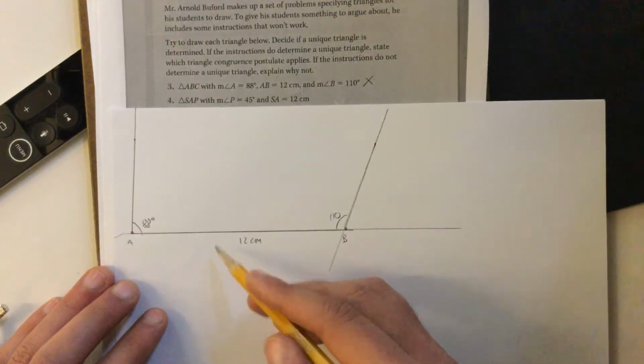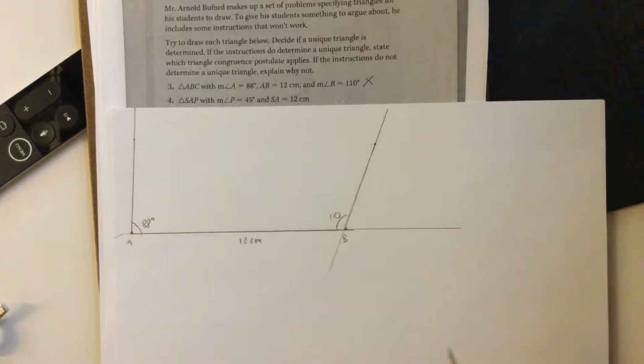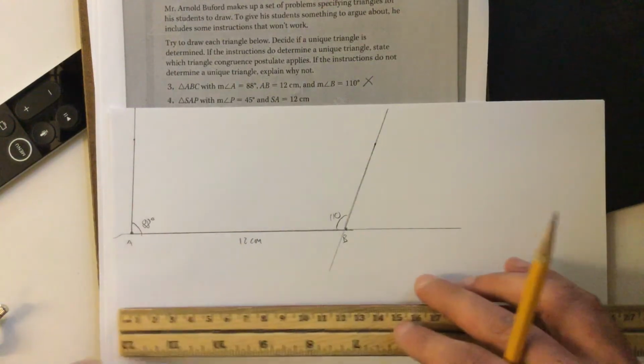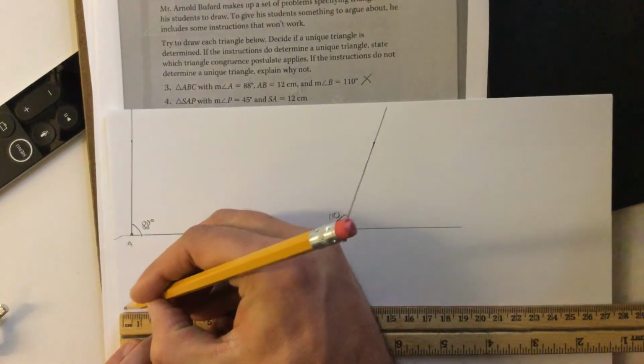Okay, we're going to try triangle SAP, where P is 45 degrees and SA is 12 centimeters. So I'm going to draw another 12 centimeters here.